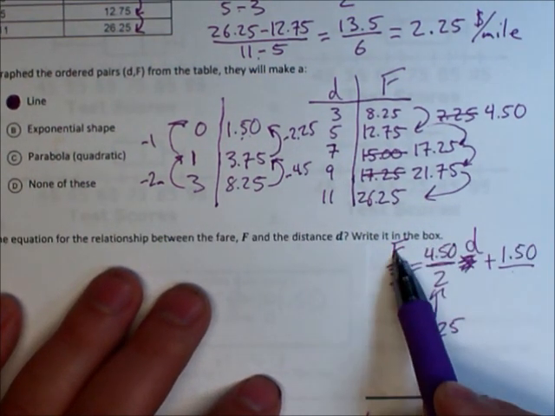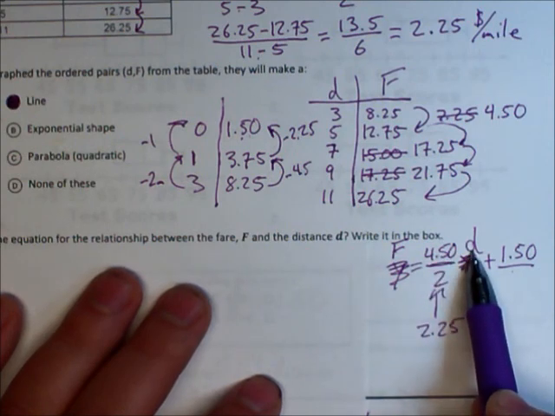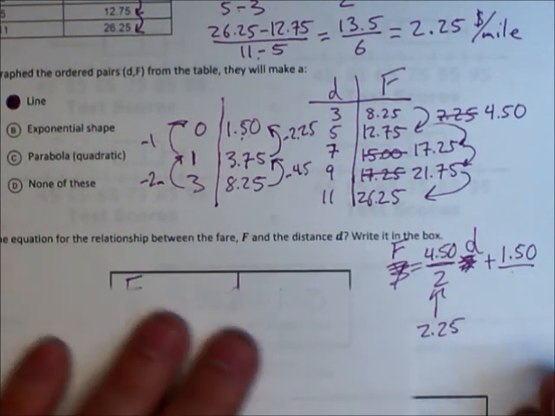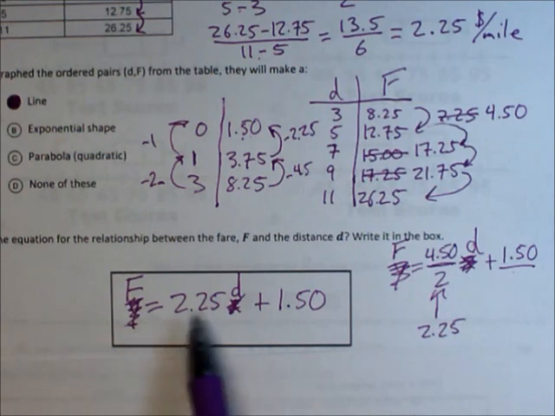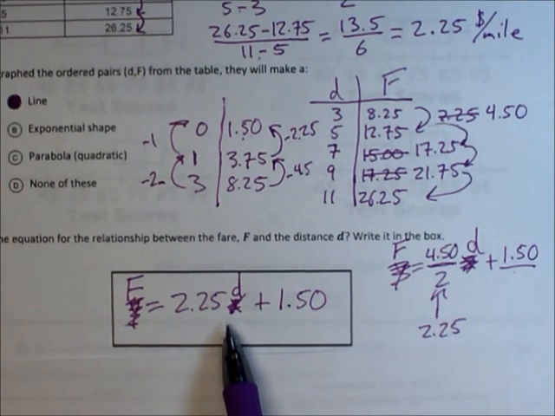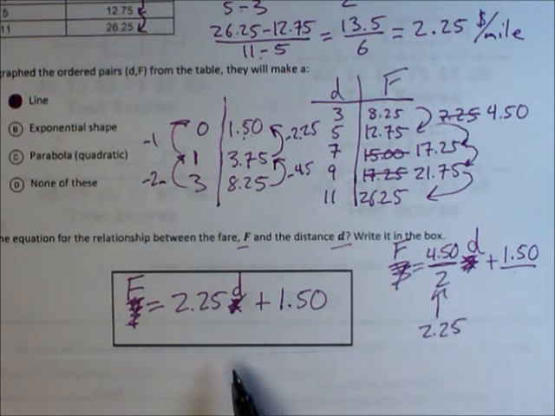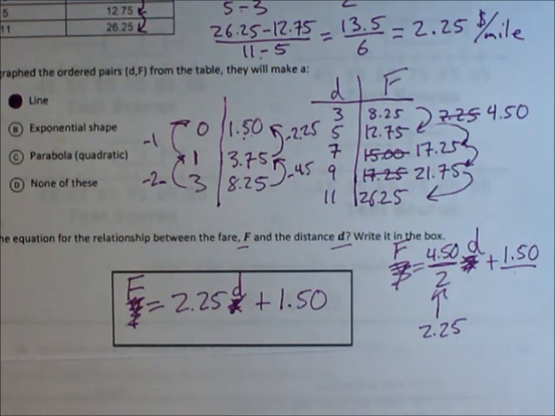The fare is equal to 4.50 over 2 times D plus the 1.50 that there was to start, and I wrote that in the box. I initially used X and Y, but realized that I needed to write it in terms of F and D, and since I'm writing in pen for the camera, I wasn't able to erase it, so I scratched it out. But of course, on the exam, you'll have a pencil. You should definitely erase that.